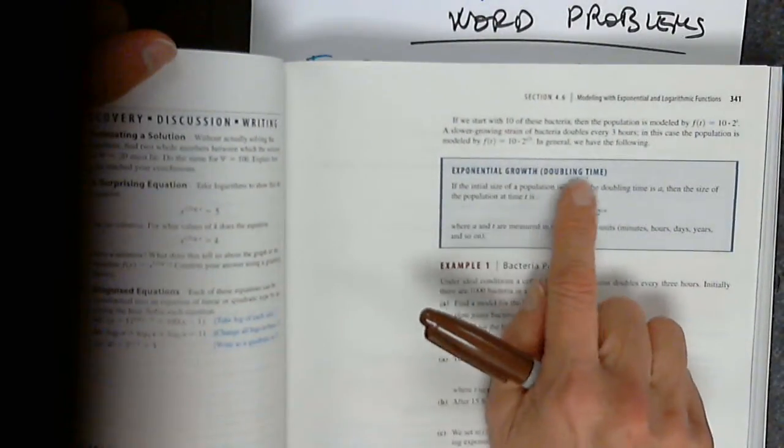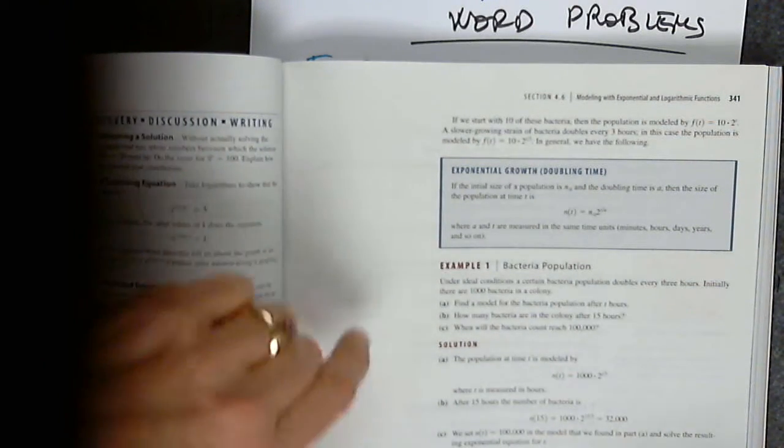I will not test you on this, because what we normally use is the exponential growth relative growth rate, the model we've been using all along, where n of t is the population at time t, n0 is the initial population, r is the relative rate of growth, and t is time. But since the problem is asking us to also look at the exponential growth as the doubling time, let's talk about it. Again, I'm not going to test you on the doubling time.